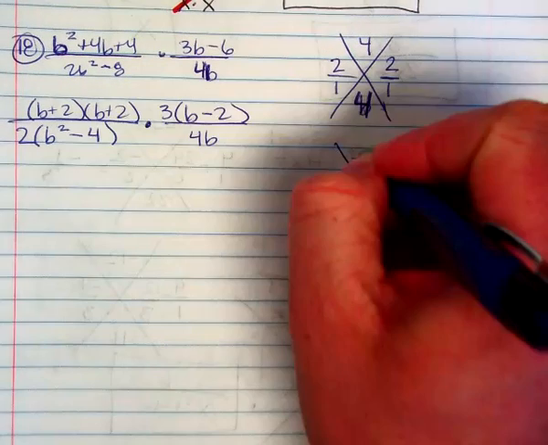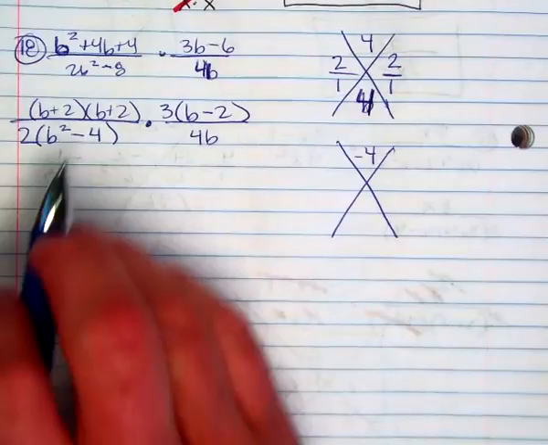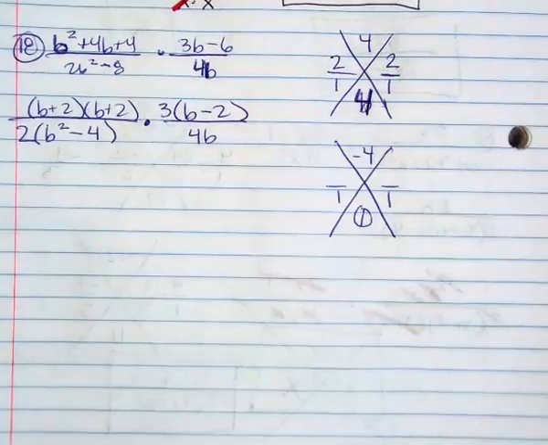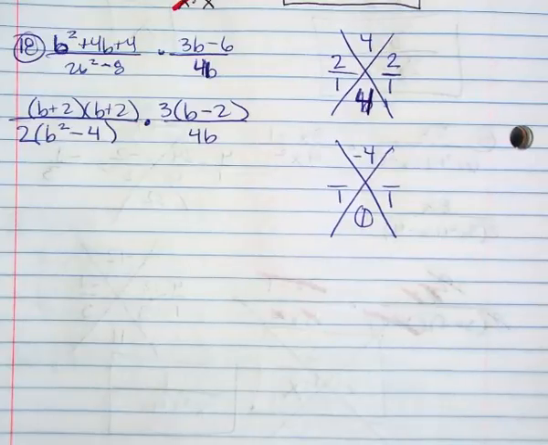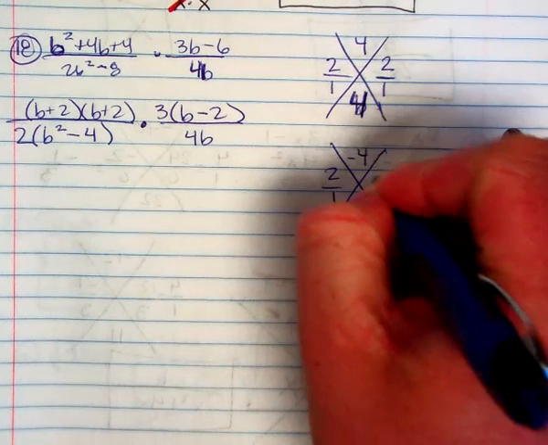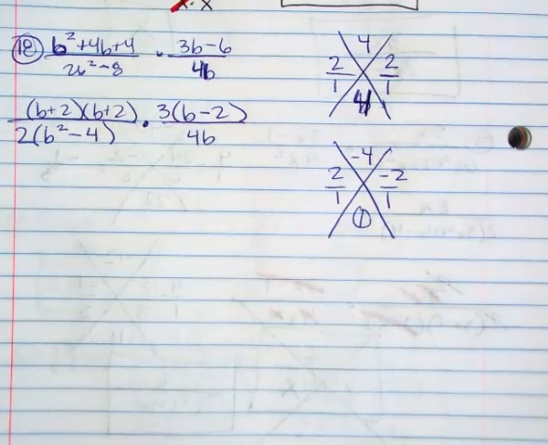A times c is negative 4. The variable in the middle is missing, so b will be 0. I am multiplying to make negative 4, but adding to make 0. If you're going to add to make 0, they are exact opposites. Colton? 2 and negative 2, exact opposites.